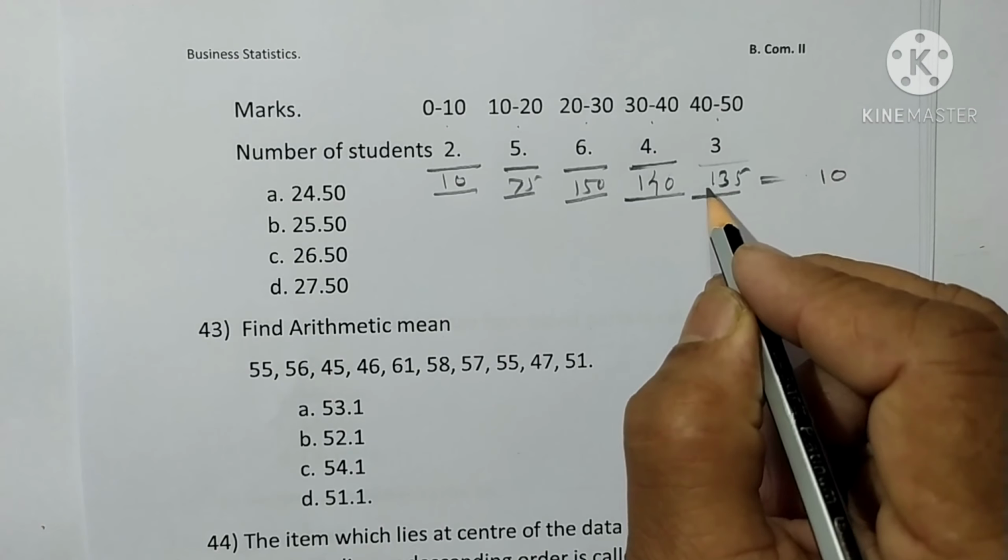Find the median. Marks and number of students are given. Here the median is the middle value, 30 is the median. Here option A is correct.